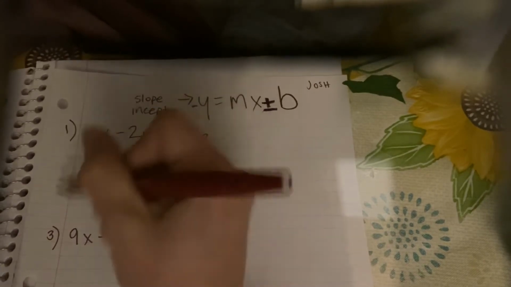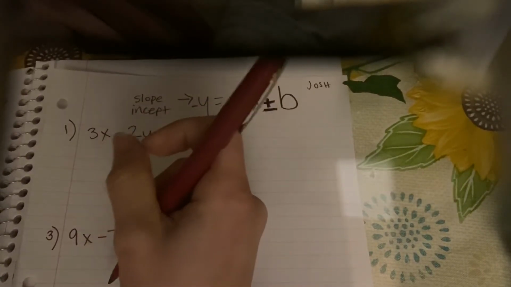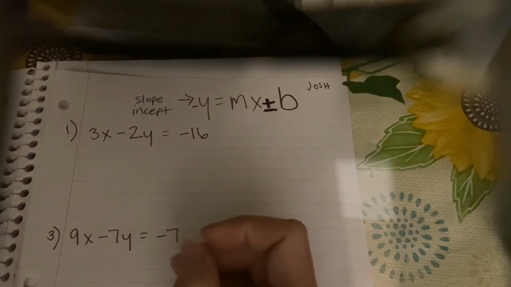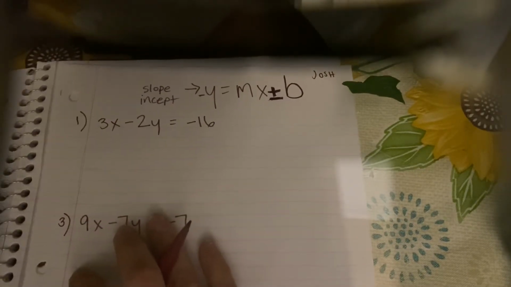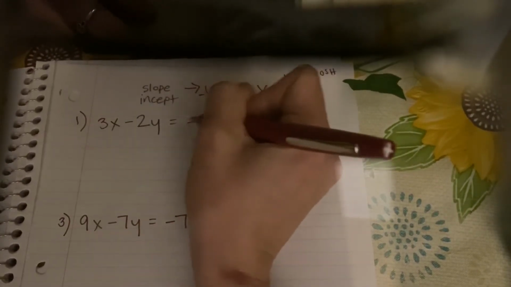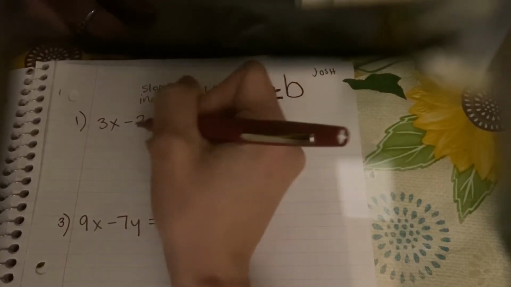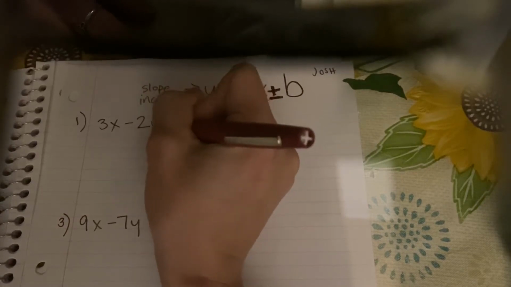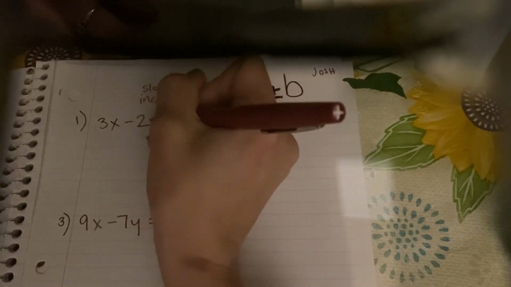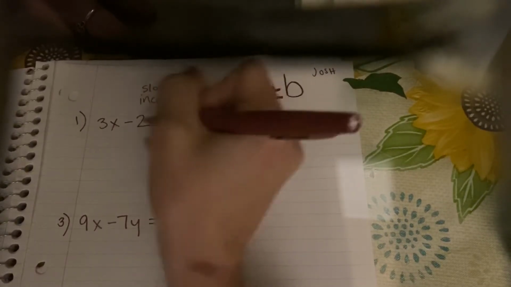I'm gonna just show you a video of how to do the first one, and then you can probably work out the rest by yourself. It's actually super easy, but this is how it goes. So I have 3x minus 2y equals negative 16 for the first one, and I want to do whatever I can to get y by itself with no numbers in front of it. So that's going to be my goal. This is going to be my target right here.